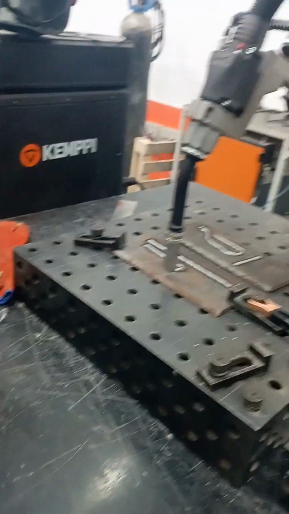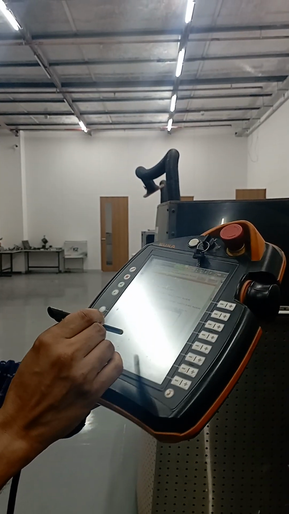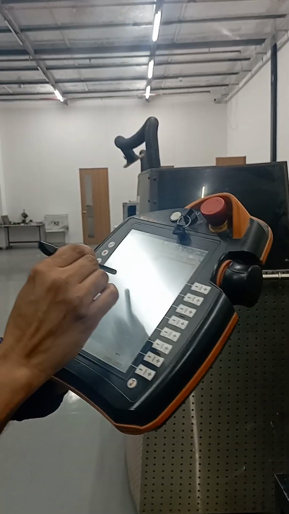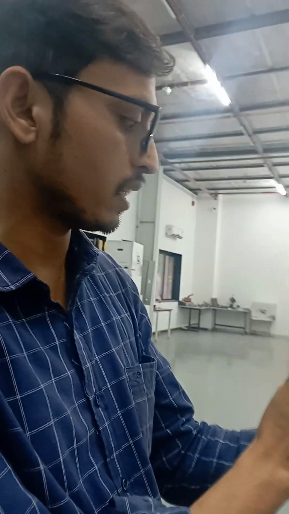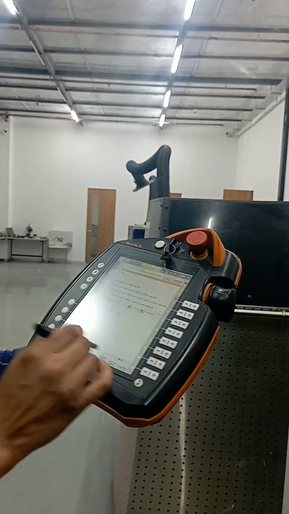After that we will make it circular. So this is another point here. For the circular path we will go again to the command button. After that this is the switch option. Here we want to select circular instead of linear. So now it is circular. Now we will go to teach auxiliary.